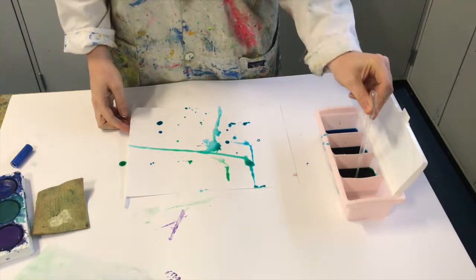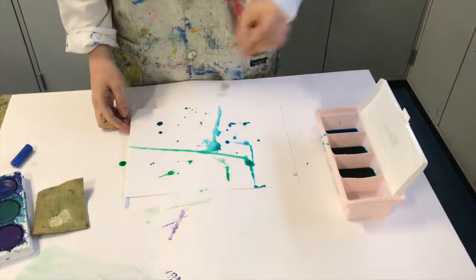If you'd like to create a more splatter technique, squeeze the end of the pipette faster.